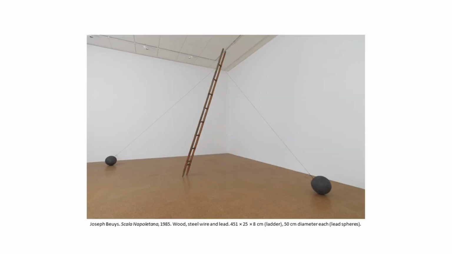Scala Napoletana, 1985, by Joseph Beuys, also gives expression to balance or imbalance, depending on your point of view. It also plays out contrasting concepts of upward movement and gravity, set in place by way of various meanings, implied or otherwise unambiguous. The objects on display, a wooden ladder, a steel wire, and two balloon-like objects made of lead, they all work towards a significant whole.